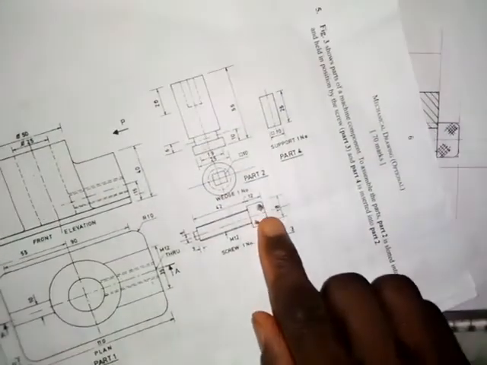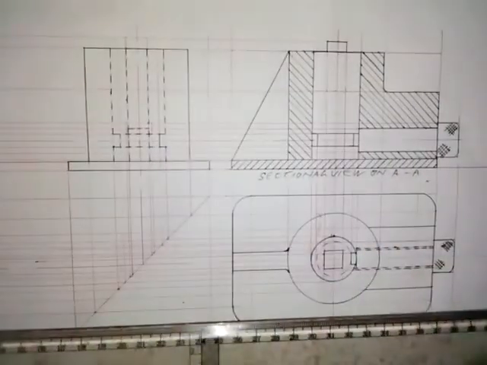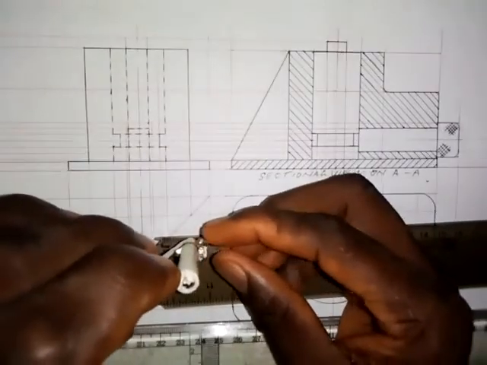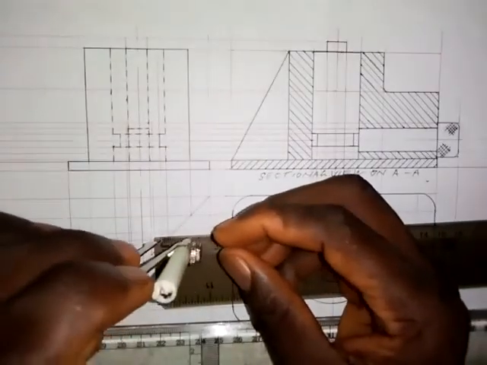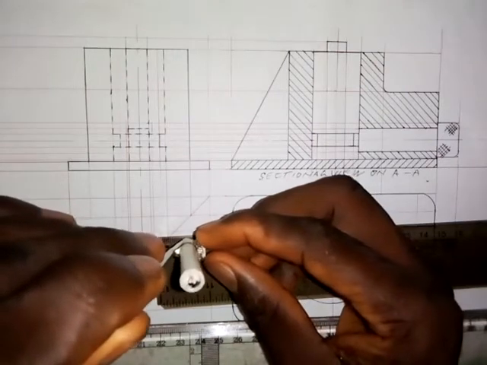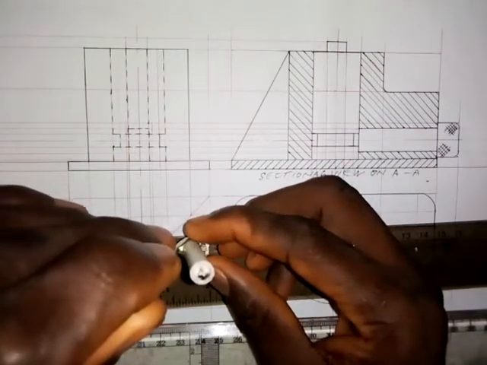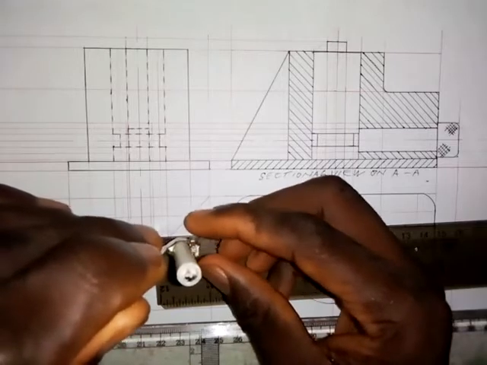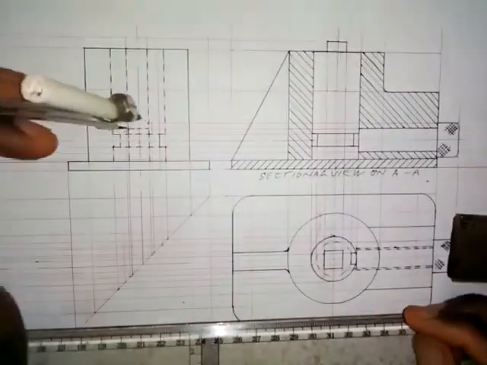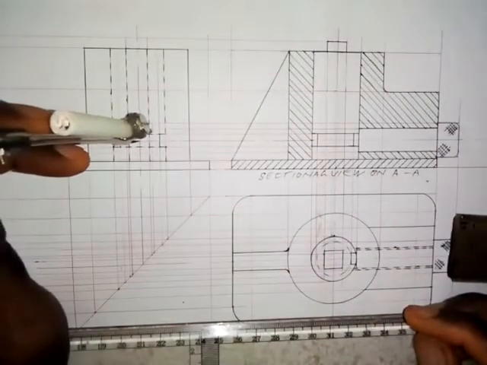This is 18 millimeters. So I'll just divide 18 by 2. That is 9 millimeters. I will take a measurement of 9 millimeters from my ruler. So this is 9 millimeters, and then I'll put it at this point.